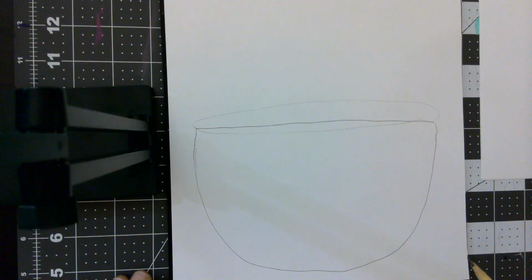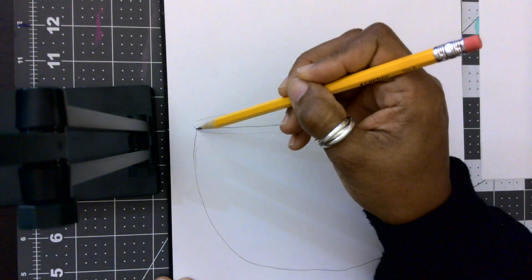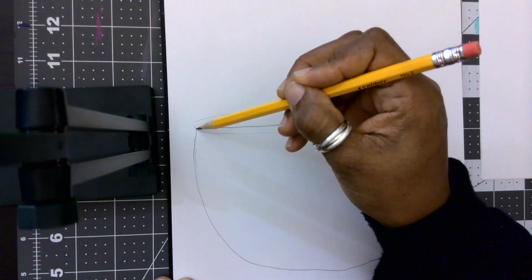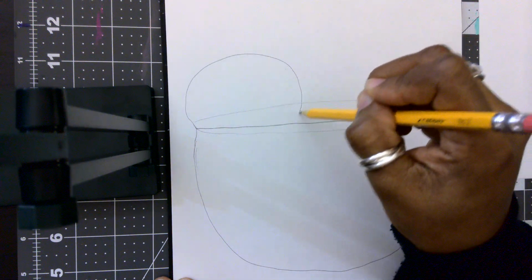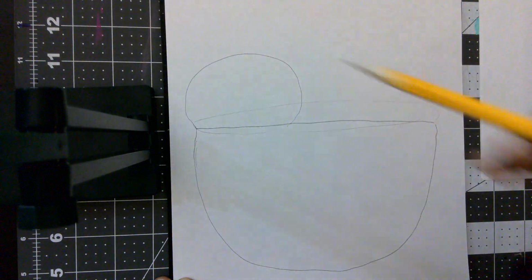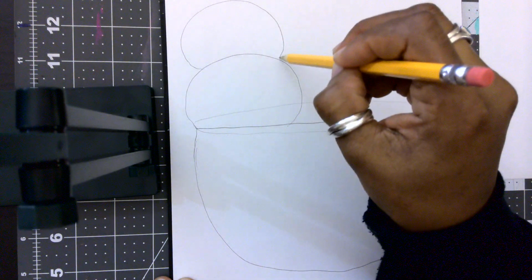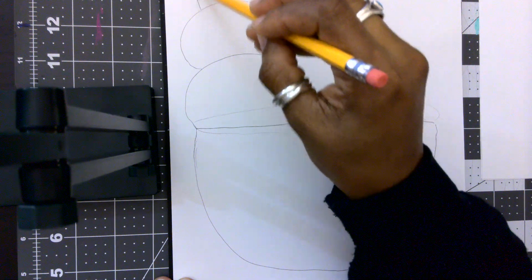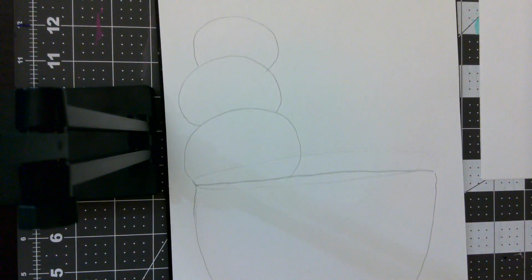Okay, so now let's start making our cactuses. I'm going to make 3 different types of cactus. The first one I'm going to create is going to have a shape like a half a circle like that. Then I'm going to create another one on top and a smaller one just like that. So they're staggered on top of each other, as you see.